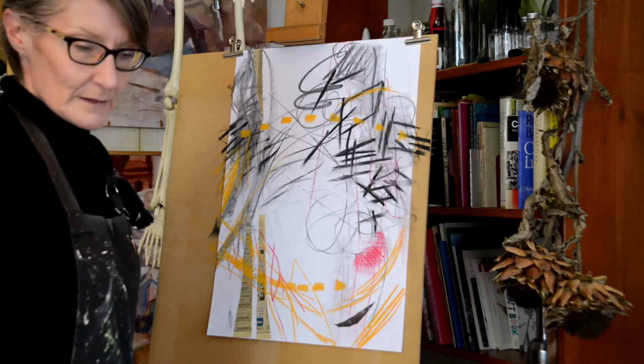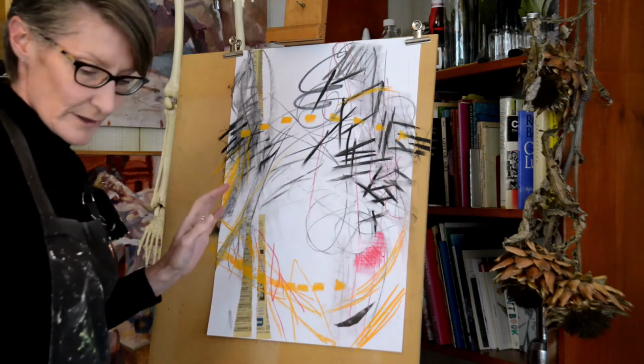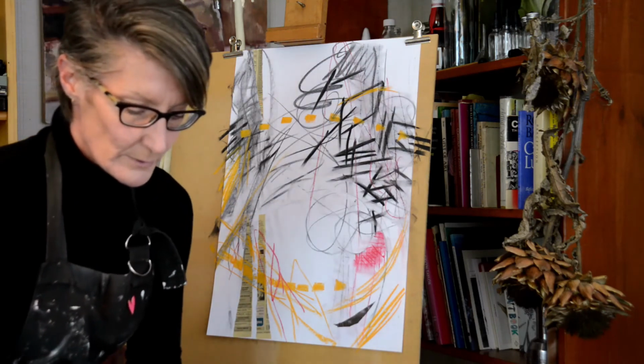You can have stitching and threads and all sorts of things. And the whole idea is that you can actually see where you can go with this.